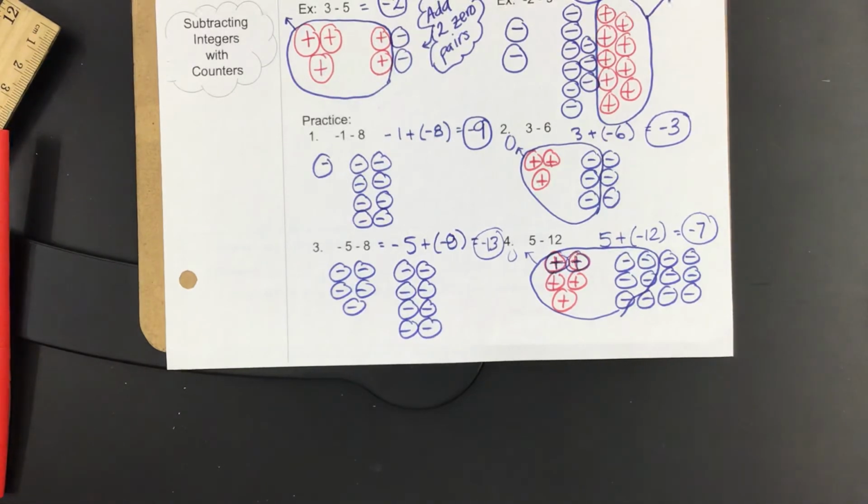Heads or tails? Okay, everybody pick. Heads or tails? Heads up here, tails down here. All right, if you pick tails, have a seat. Heads, you can stay standing.